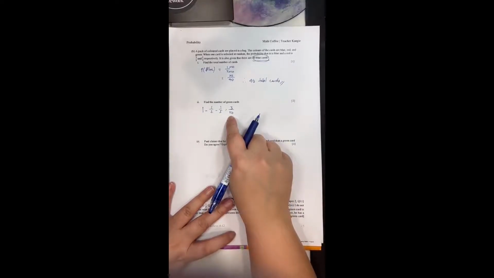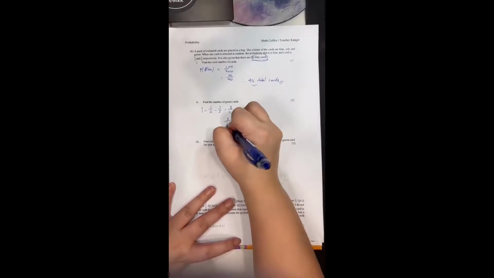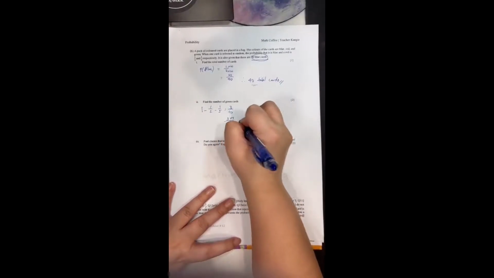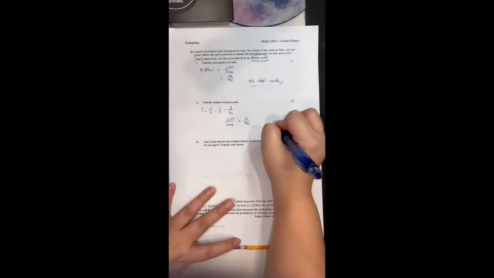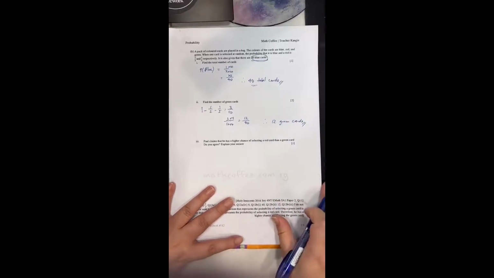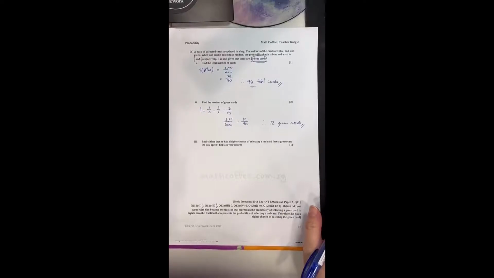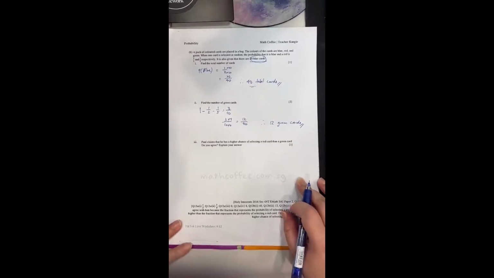And we have to make the denominator 40. So therefore, 3 out of 10 times 4 times 4, so I know it is 12 out of 40. Therefore there are 12 green cards. Done. Right? Not that tough. You just need to know that the denominator will always represent the total, and the numerator only represents the event that you want.